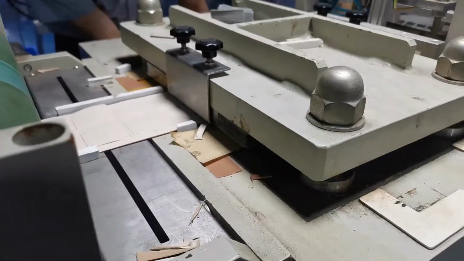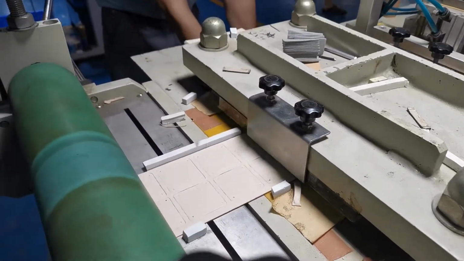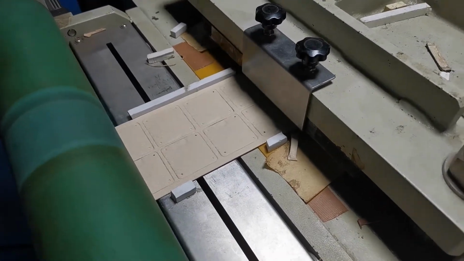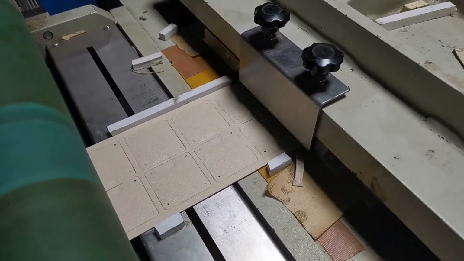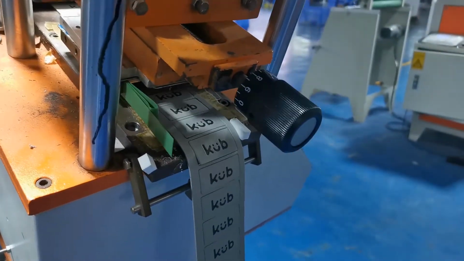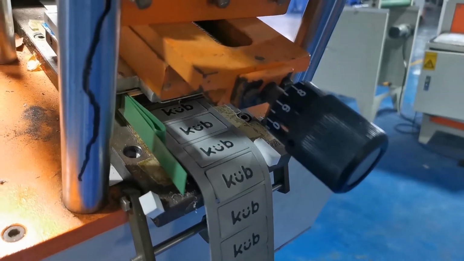Labels cutting machine: according to the design requirements, use the machine to cut the leather label into a fixed pattern. Labels cutting machine: according to the design requirements, use the machine to cut the leather label into a fixed pattern.